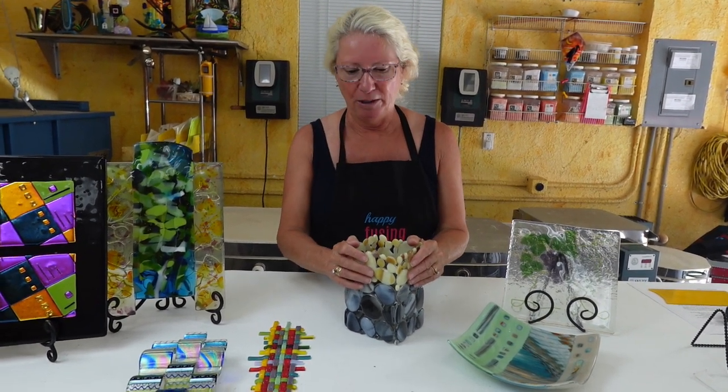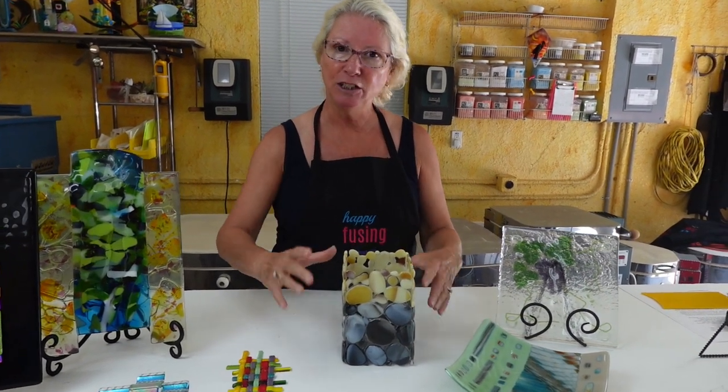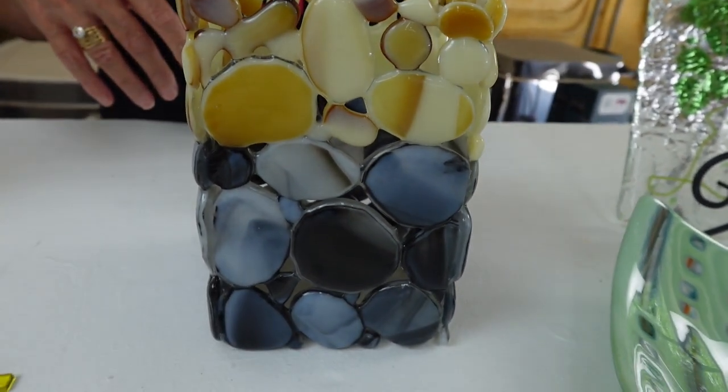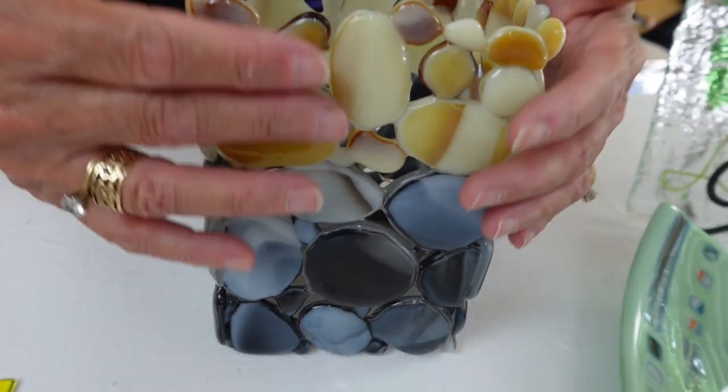Let's talk about this fabulous piece right here. This project is a lantern. It's a 4 by 8 inch piece of work. It is from my video Luminescence. Now these are, I started by making these beautiful little stones.